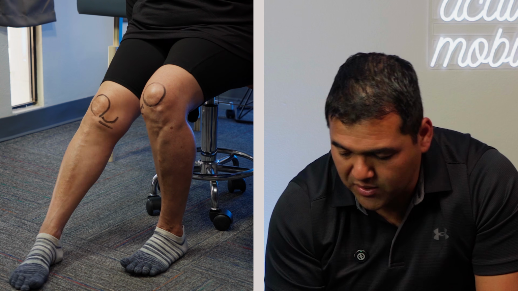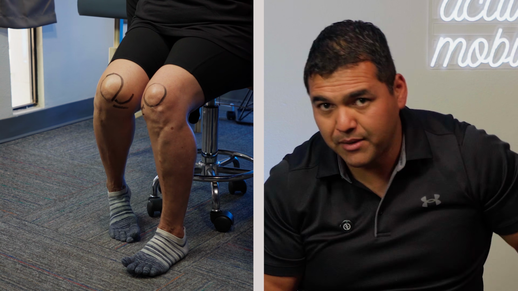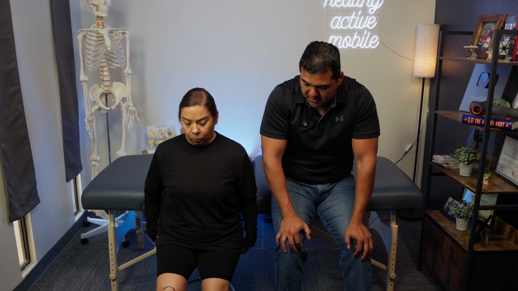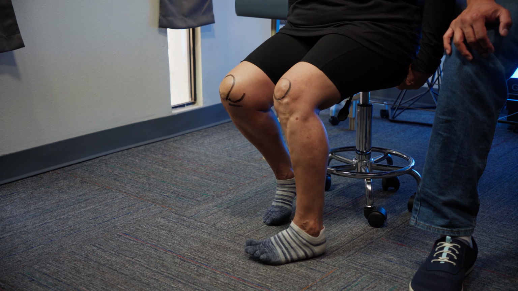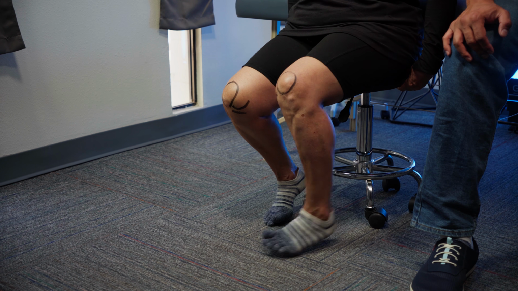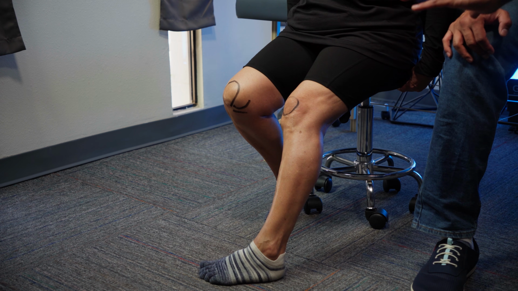So 30 reps is what I do with people usually on this one. Again, you could play with the reps. There isn't any magic to the reps at this point. Let's demonstrate with this side. And it's the same idea there. Good. Toes all the way in.